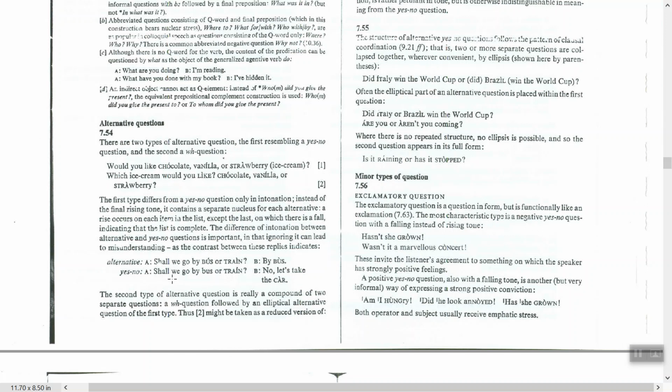But with a yes/no question, "Shall we go by bus or train?" you see here we have rising on the word train, and the first one falling. So the answer can be no, let's take the car. Because it is a yes/no question, you can say yes, or you can say no: "No, let's take the car." So sometimes the intonation is important to distinguish between alternative and yes/no questions, because if you ignore it, there will be misunderstanding. I hope the idea is clear.